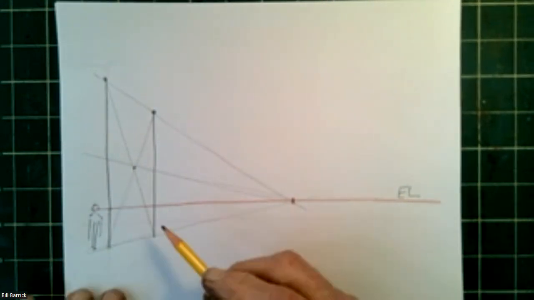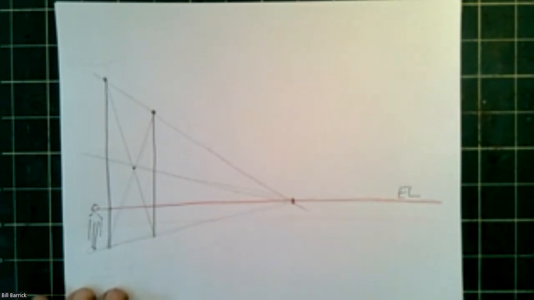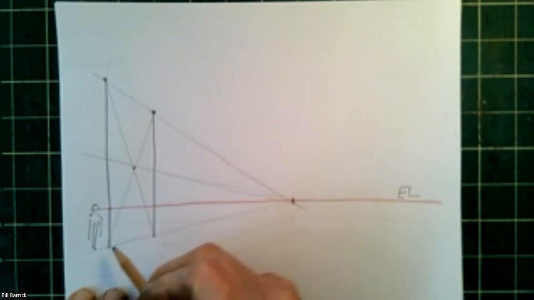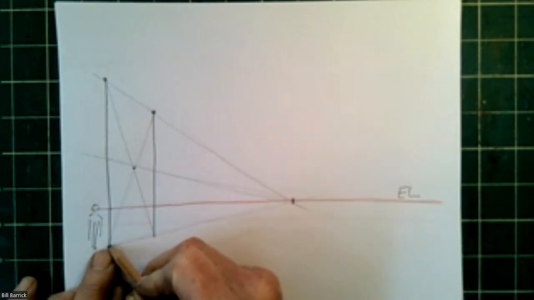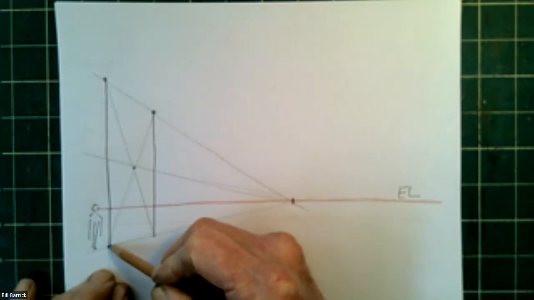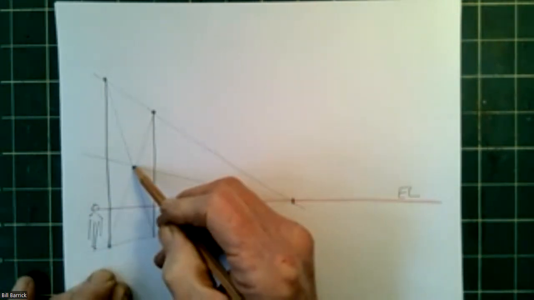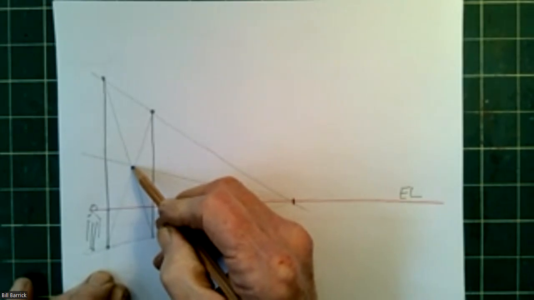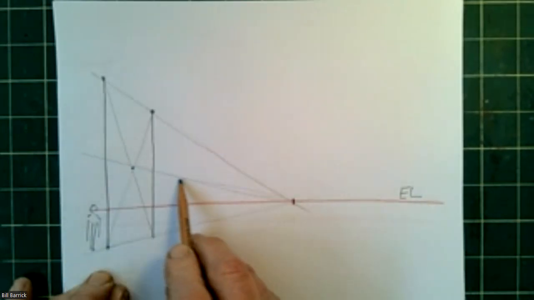Now I'm going to use another color pencil just so you can see the difference and it won't get too confusing. So the rule is that you can see where this diagonal goes through the bottom of the pole and through the intersection of the diagonals on that center line right there.